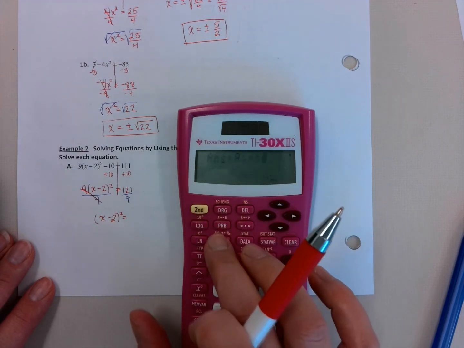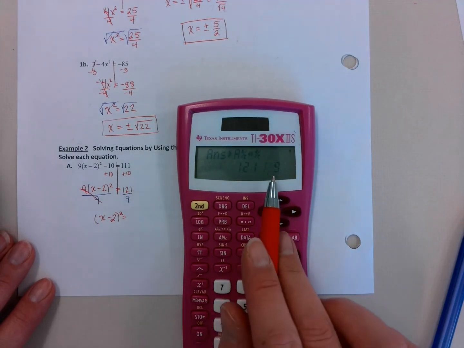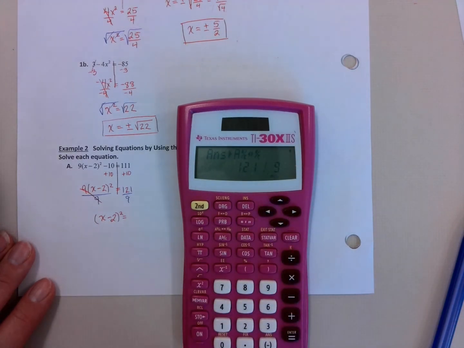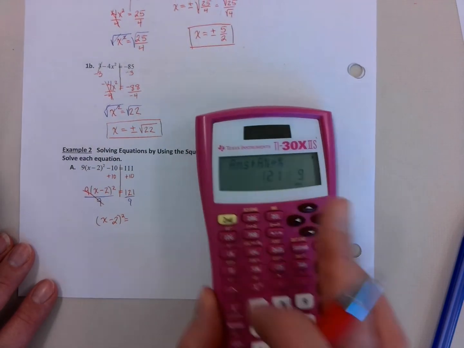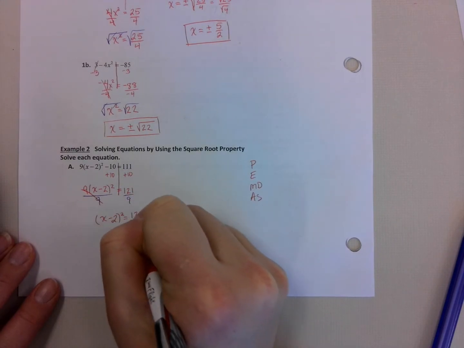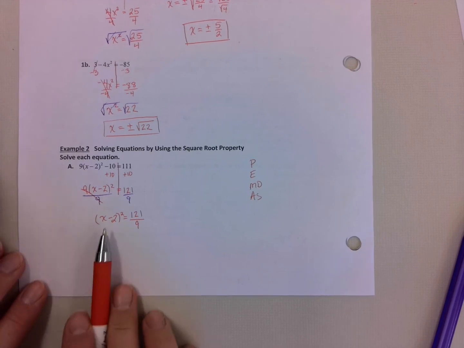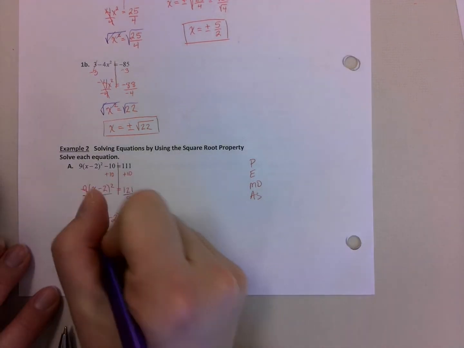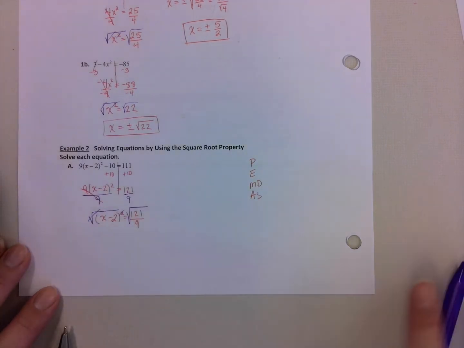If I go back to the improper fraction form, there's no common factors. 9 and 3 don't go into 121. So I don't want a decimal, I don't want a mixed number, I actually want to keep the fraction. So this is one of those cases where we want the fractions to keep it exact. Now at this point I can't get rid of that minus 2 until I take the square root of both sides. Okay, well that's not so bad.